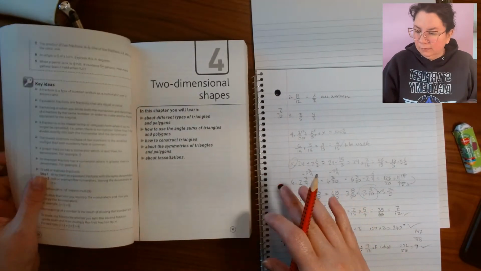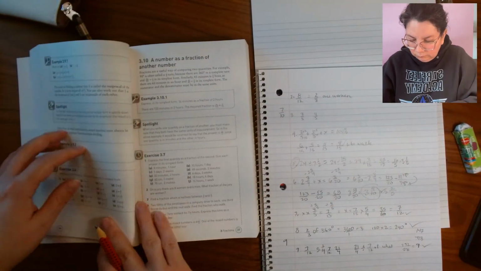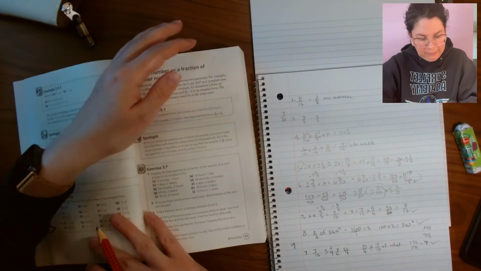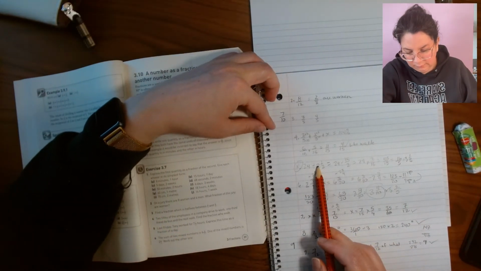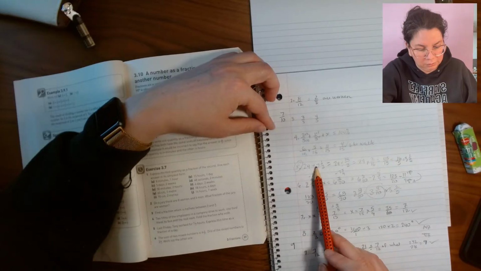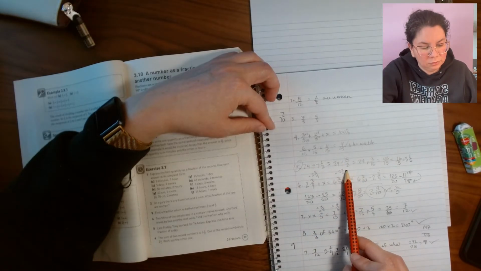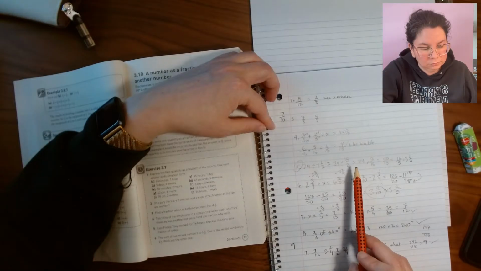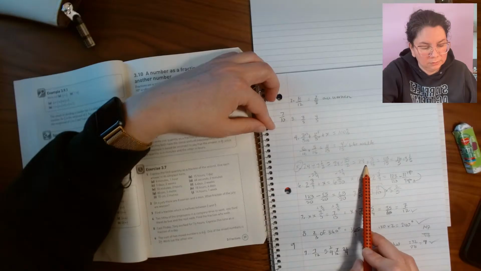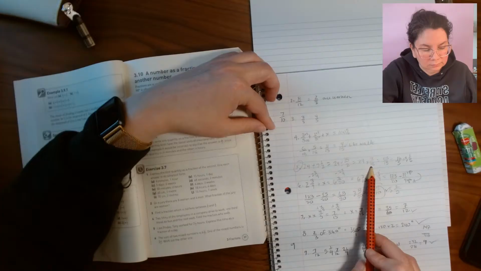Let's try 5 again. Last Friday, Tony worked 7.5 hours. Express this time as a fraction of the day. So 7.5 divided by 24 is 7.5 over 24, which is 15 over 2 over 24, which is the same as 15 over 2 times 1 over 24.